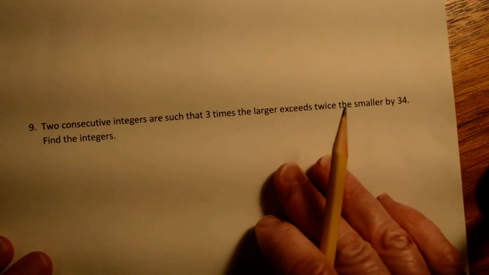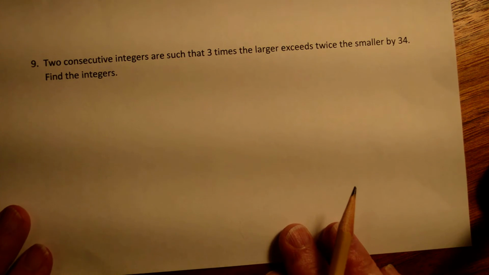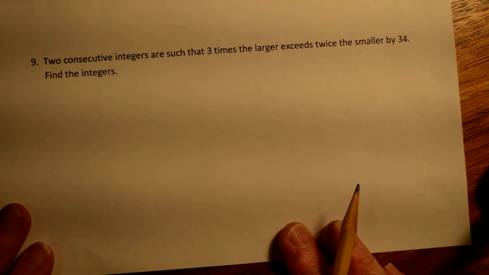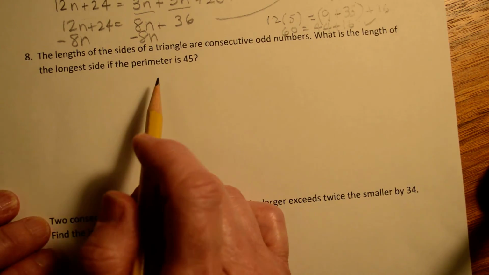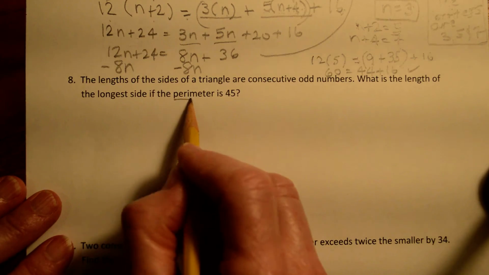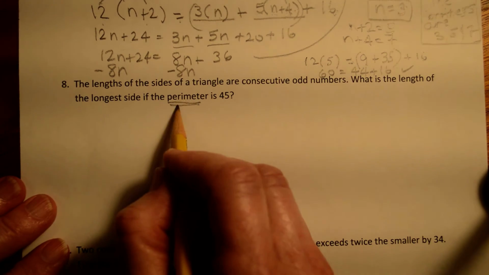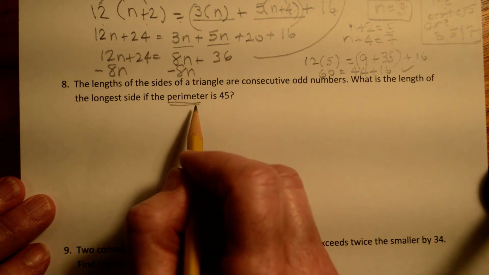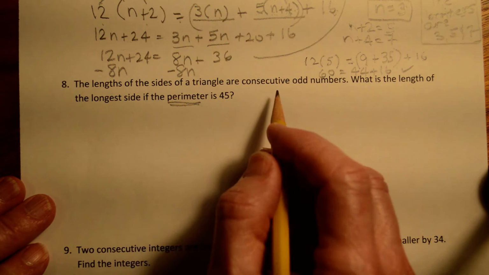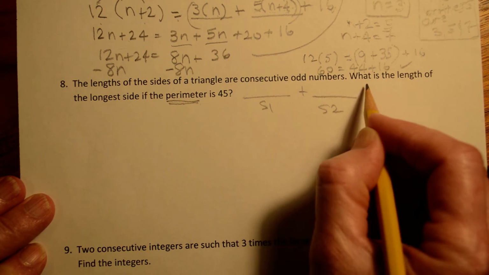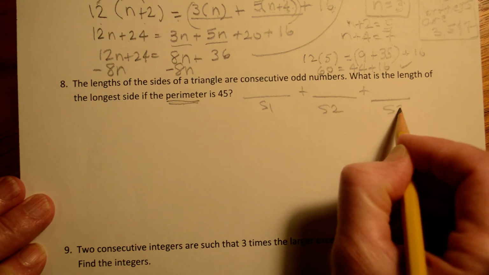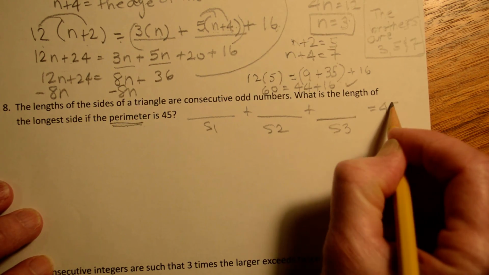Okay, last one that we're going to do together, and then problems 8, 10, 11, and 12 you're going to do on your own. Actually, I just want to make one comment about problem number 8, because in the past people have run into trouble with this because they say perimeter. Remember, perimeter is the sum of all the side lengths, all right? So it's side 1 plus side 2 plus side 3, and they're telling us that that equals 45.